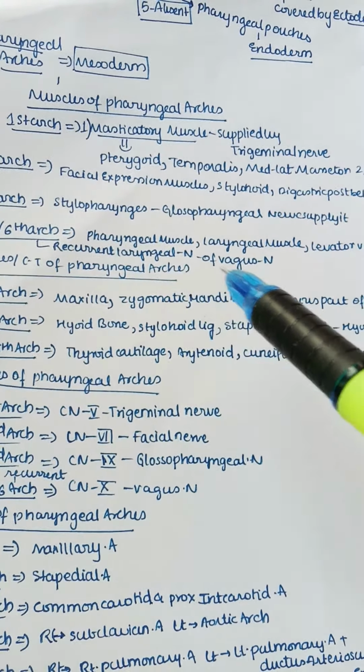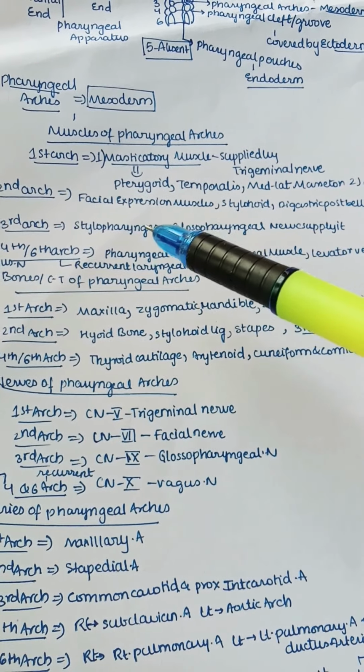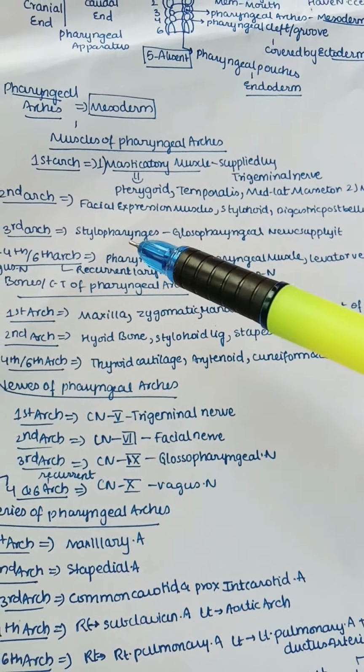But I will give a clue: the first one is for mastication. After eating, you give some expression, right? Facial expression, so that is the second. And the third one is that after giving facial expression you swallow the food, so it is by stylopharyngeus. And the fourth and sixth form the pharyngeal muscles, laryngeal muscles, and levator veli palatini.